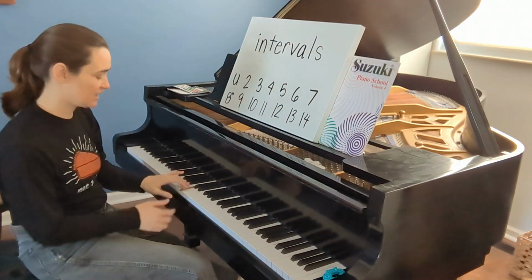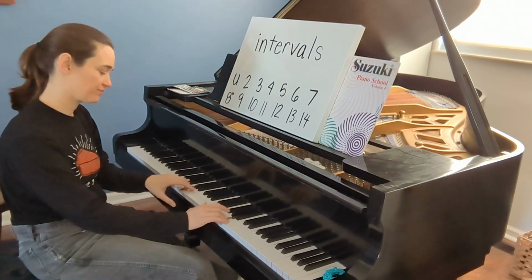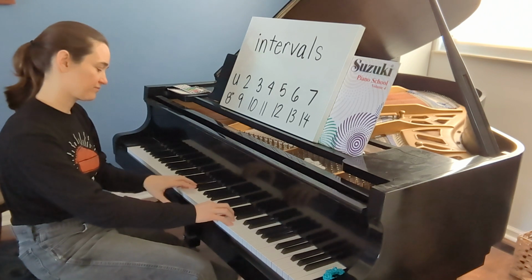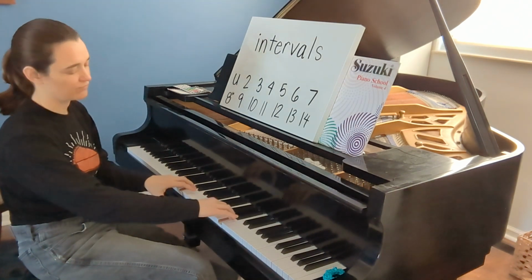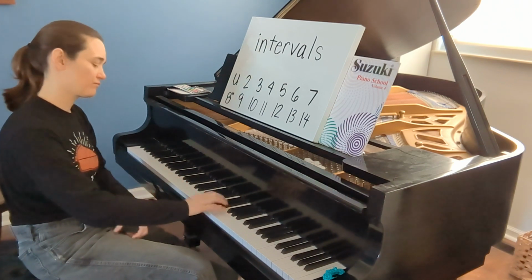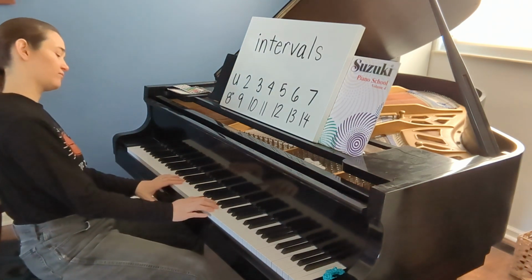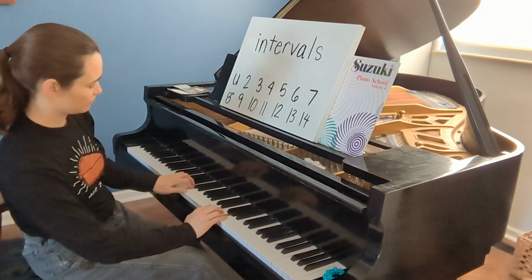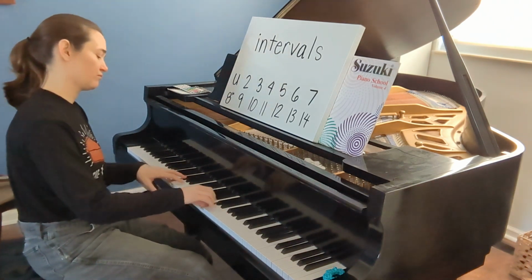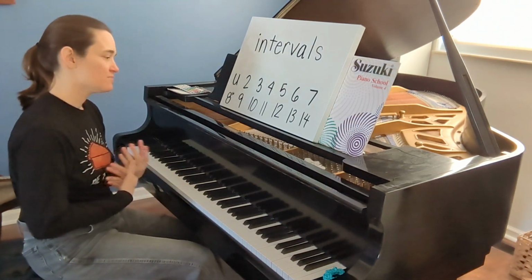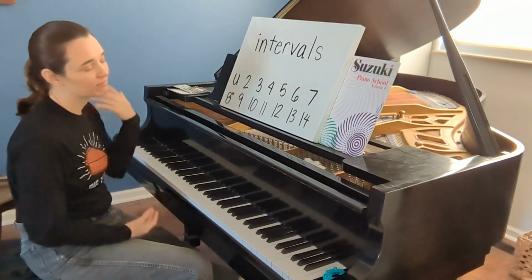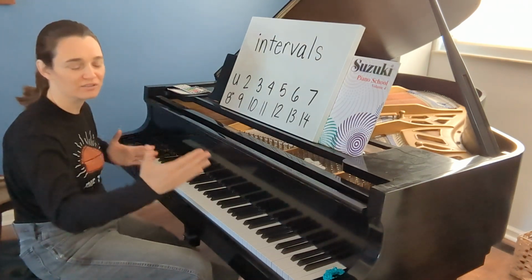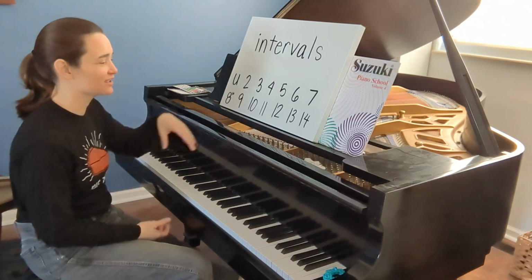Sixths become 13ths. Anyway, beautiful, beautiful. Parallel sixths become parallel 13ths if you spread it out. You've got sopranos on one end and basses on the other.